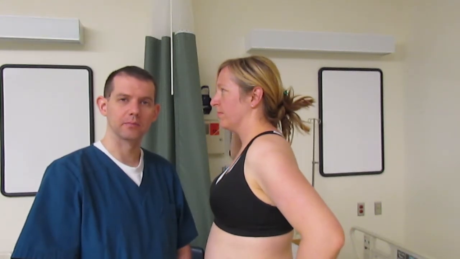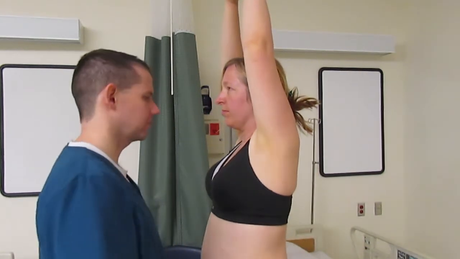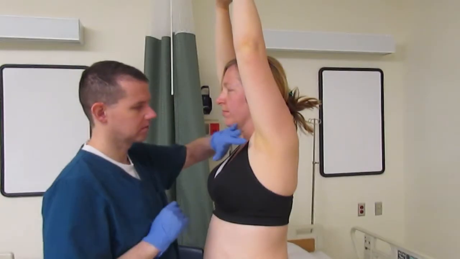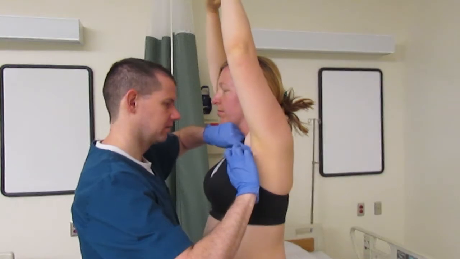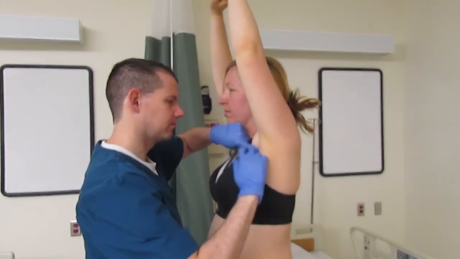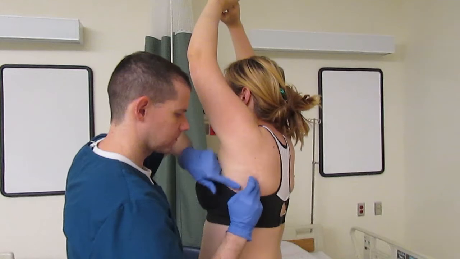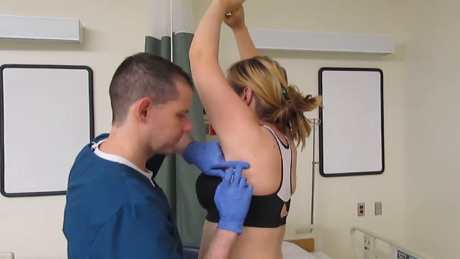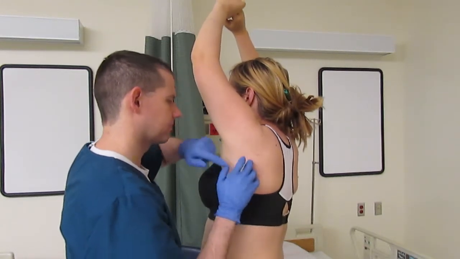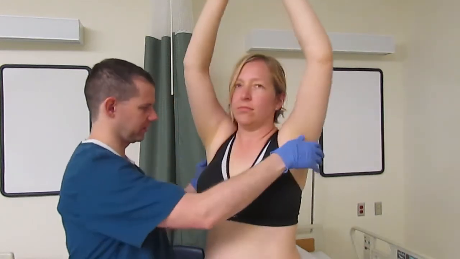We will now percuss the patient's anterior and posterior axilla. This is done with the patient's hands above the head. Percuss, striking the knuckle. Please turn all the way to the other side.